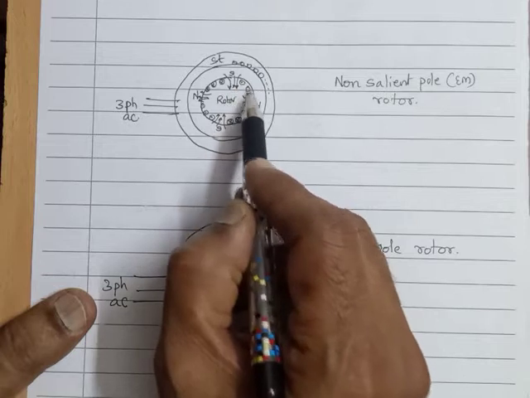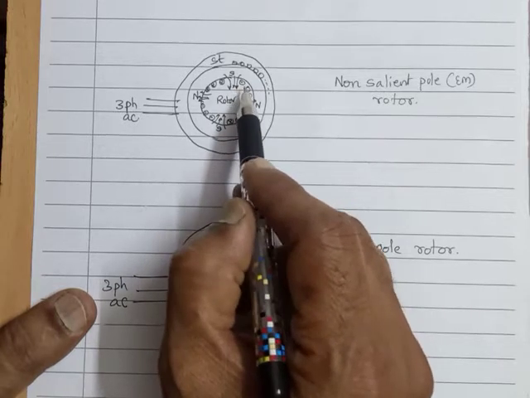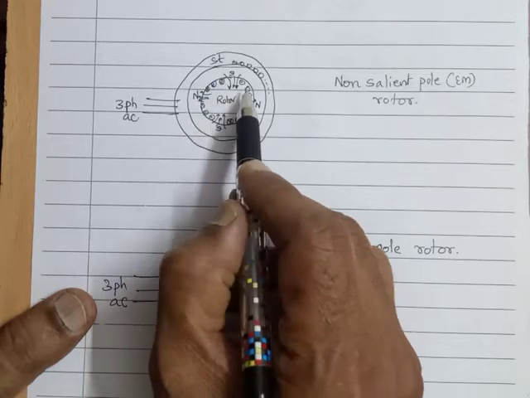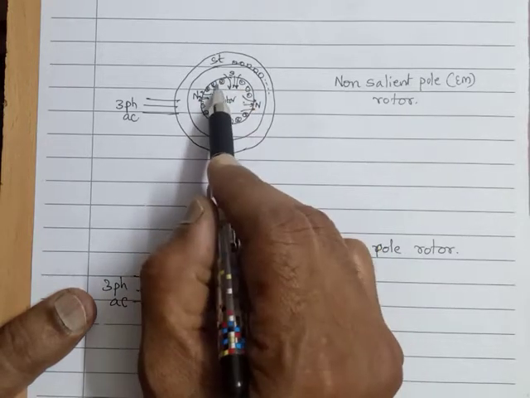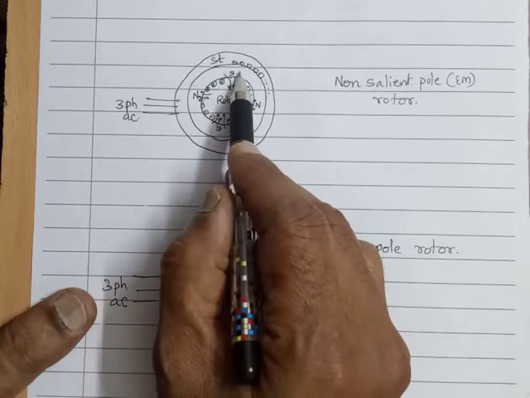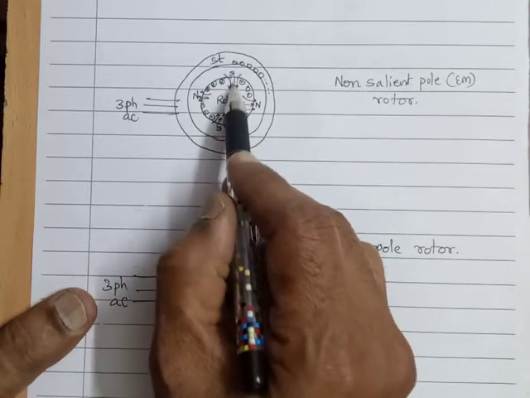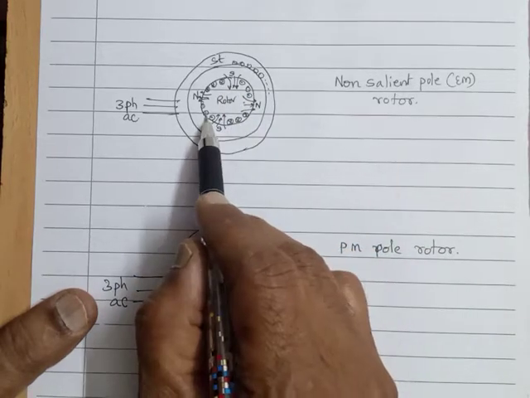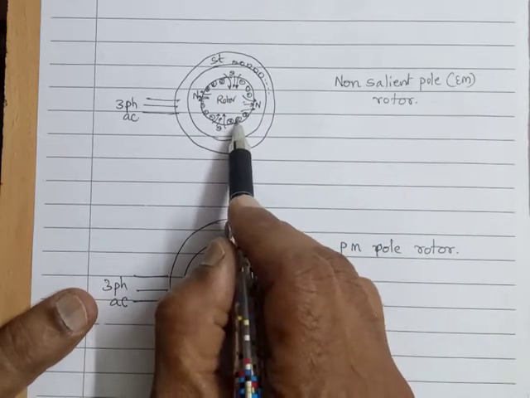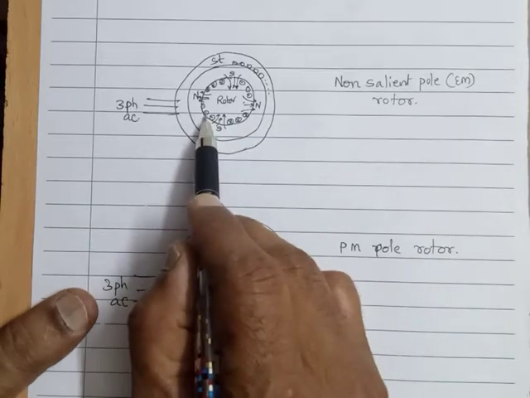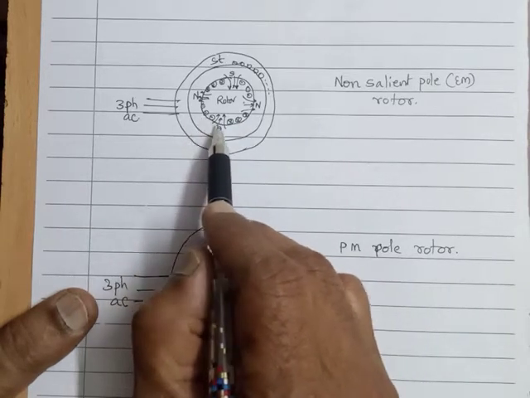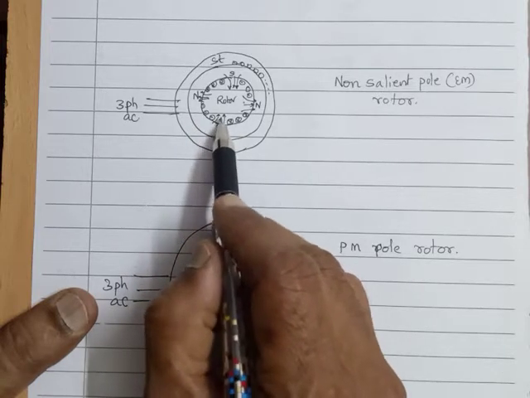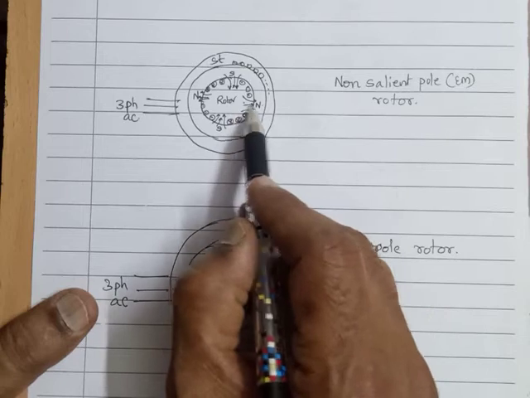In this group of conductors, the current is coming out. In this group of conductors, current is going in. With the coming out current and the going in current, there will be flux set up here, which is inwards. Similarly, in this group and this group, the current is going inside and the current is coming outside. Hence, because of these two groups, the flux is inwards, whereas here the flux is outwards.